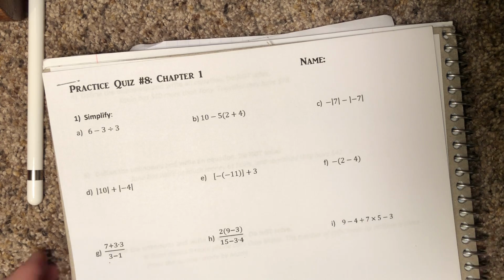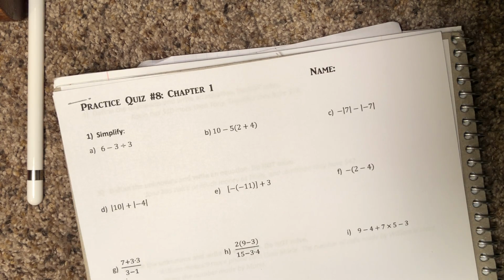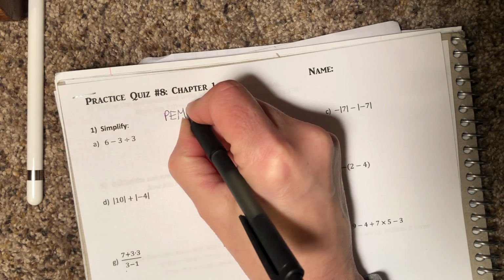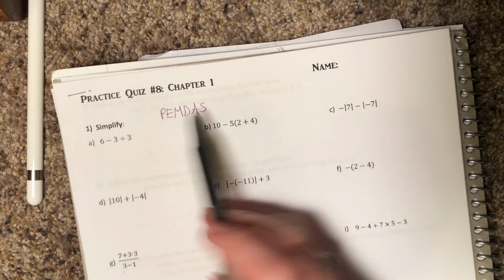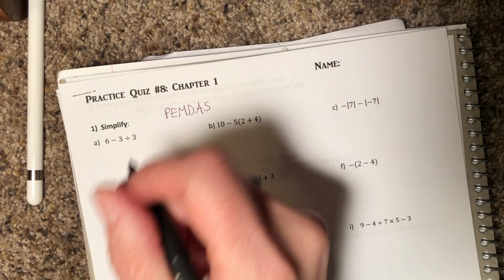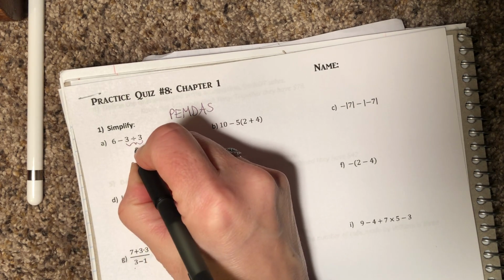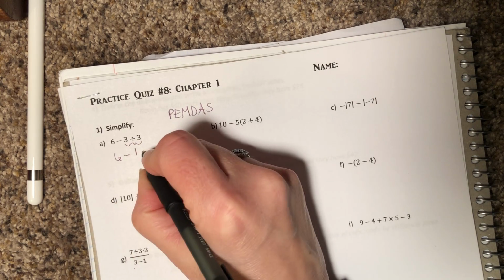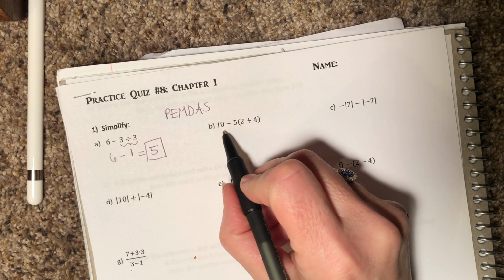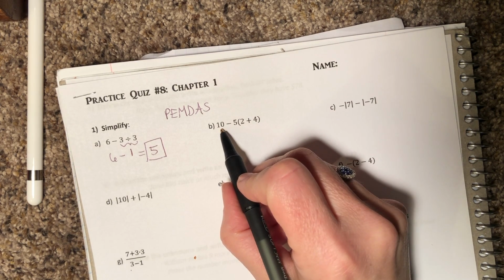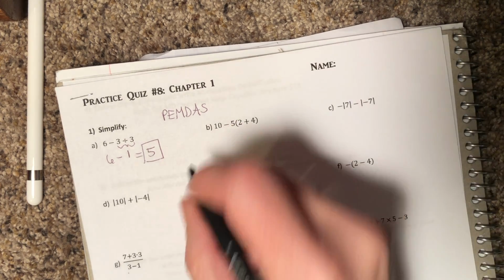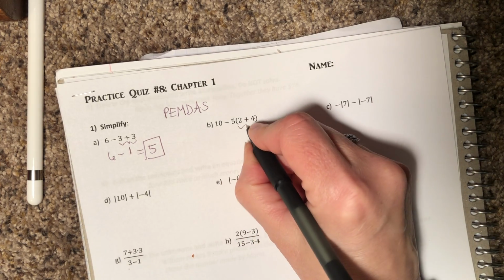That's better. All right, the first set of problems are PEMDAS problems, and there's some absolute values in there too. So you really have to keep an eye on this sequence as you're simplifying these. So the first one, I have to divide before I can subtract. So 6 minus 1 is 5. Be careful on B because the temptation is to figure out the 10 minus 5 first, but you can't because you've got to do the parenthesis section first.